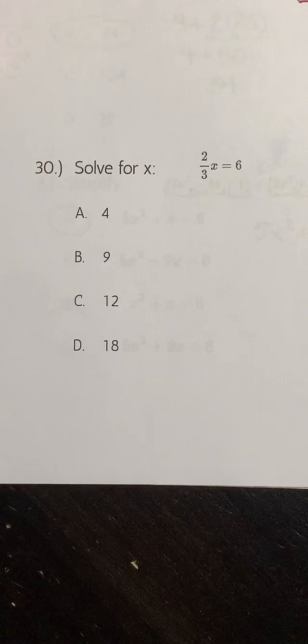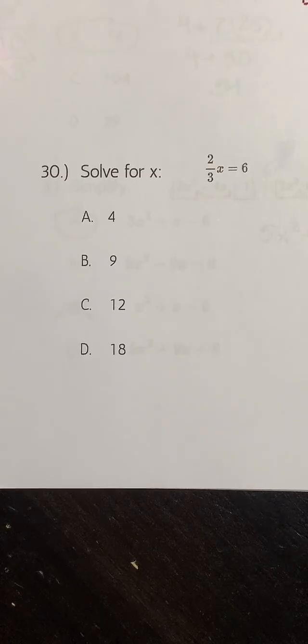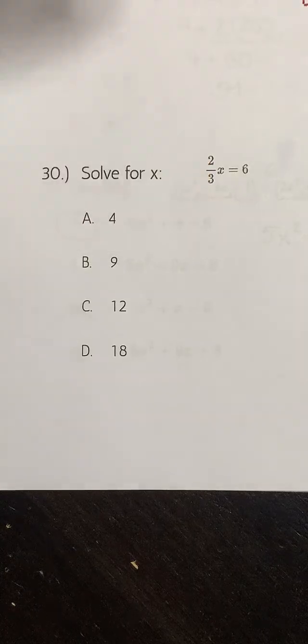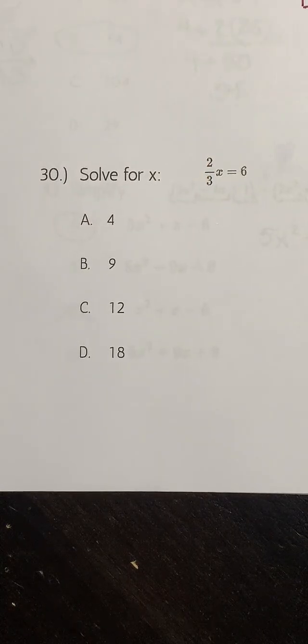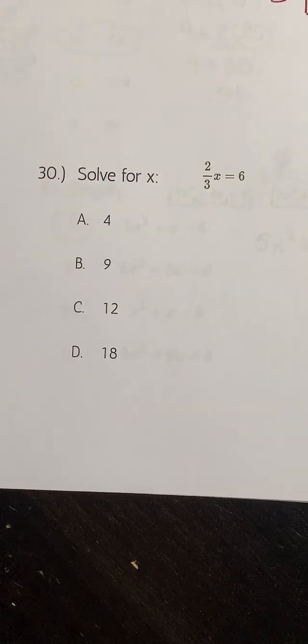All right, so now we're going to solve for x. This is going to be our last one for today. We have 2/3 x is equal to 6. Everybody's like, oh, it's fractions. Suck it up, because this is considered a 3-point question on the GED. If it was just 1/3, that would be a 2-point question. But because it's like this, that's a 3-point question, because they know a lot of people are not really feeling the whole fraction thing.